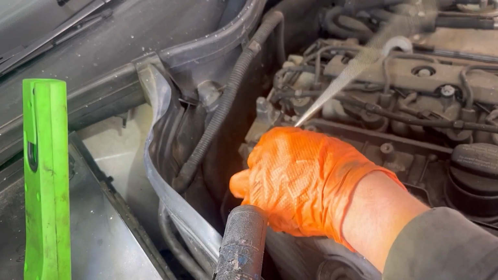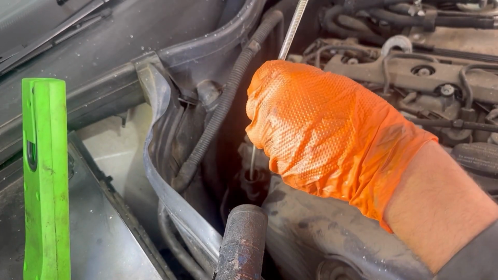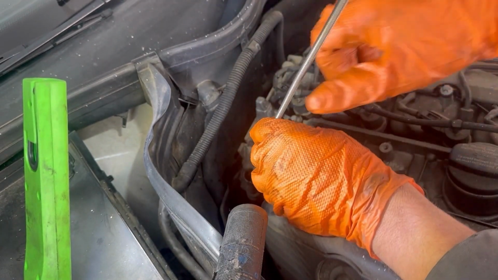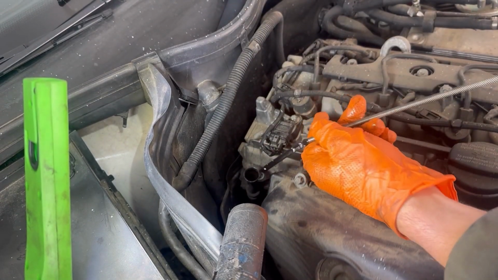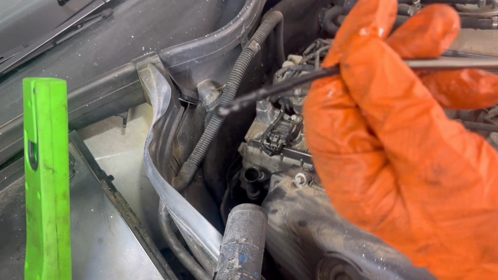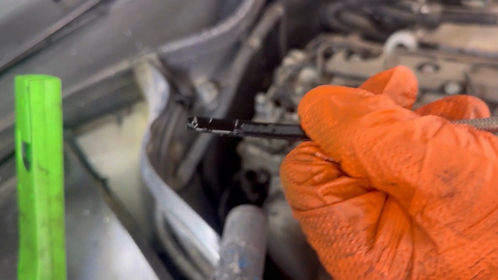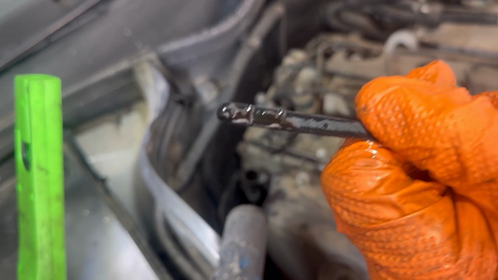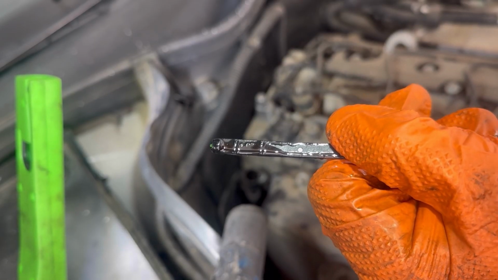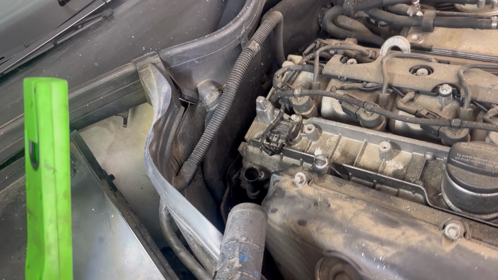If in your case the oil level is under the maximum line on the dipstick, then top up is necessary. You can see again it's at maximum level and the car is cold, so it's around 20-25 degrees.